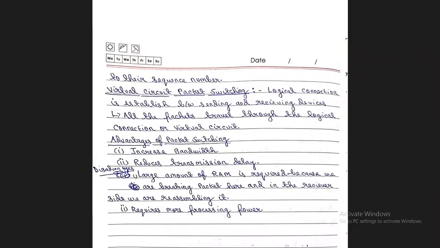The packets can take any of the routes. If any route is busy, then the packet will take another route to reach the destination. Anyhow the packet will be reached. So it reduces the transmission delay. So that is the advantage of packet switching.